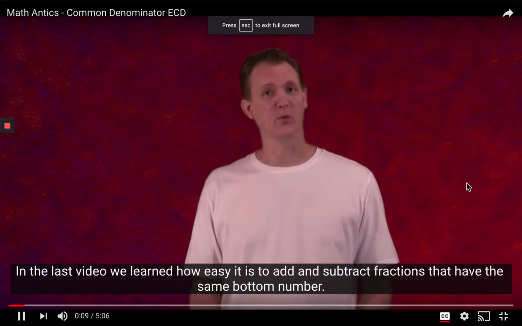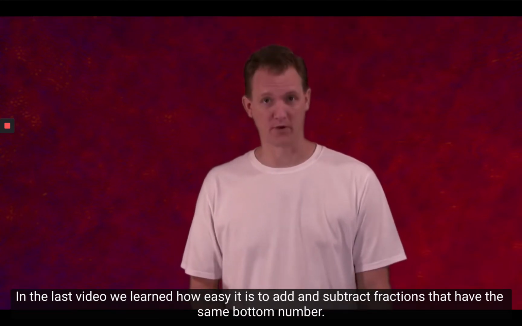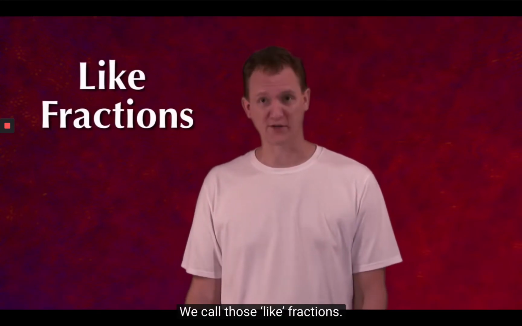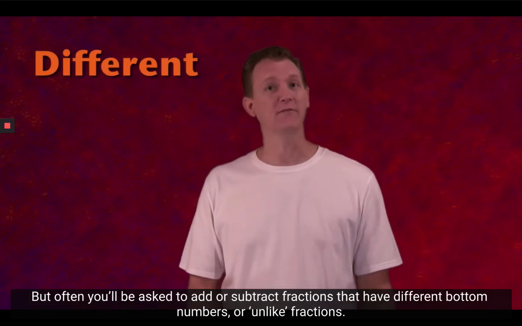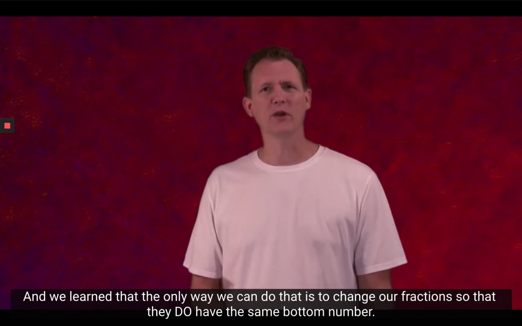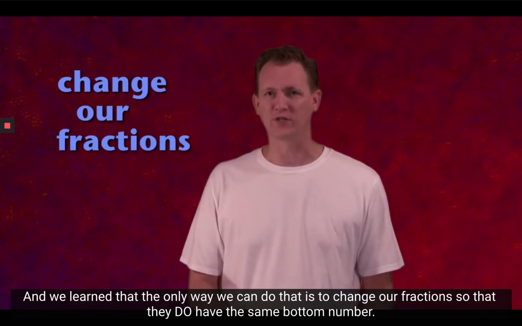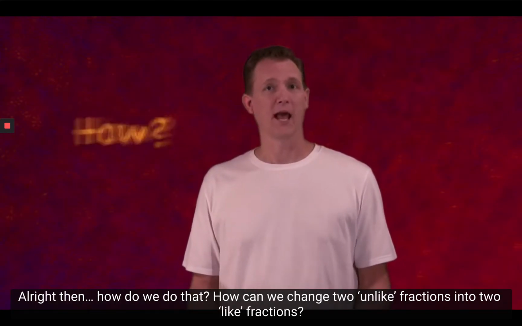In the last video, we learned how easy it is to add and subtract fractions that have the same bottom number. We call those like fractions. But often, you'll be asked to add or subtract fractions that have different bottom numbers, or unlike fractions. And we learned that the only way we can do that is to change our fractions so that they do have the same bottom number. Alright then, how do we do that?